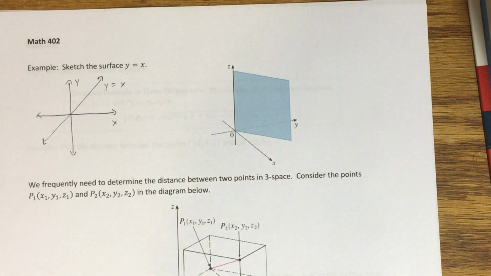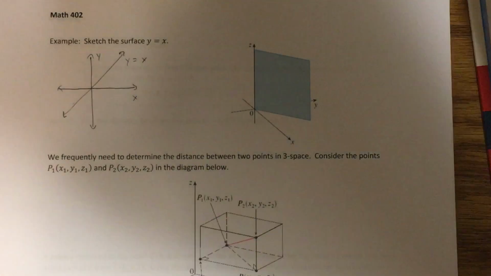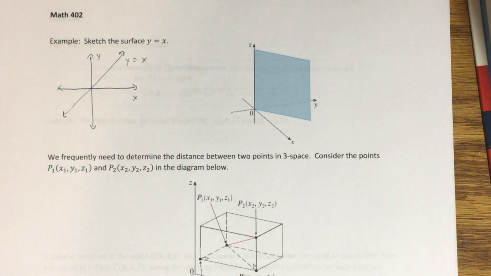Okay, I think that's a good stopping point for this first video. We'll start looking at distance formula in 3 dimensions in the next video.